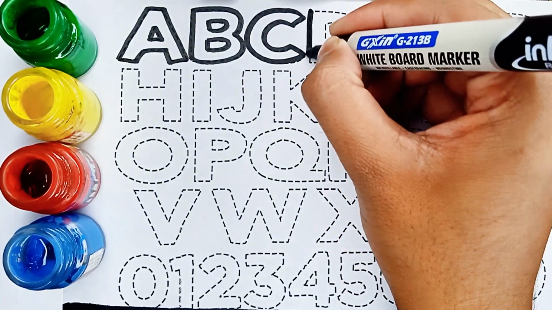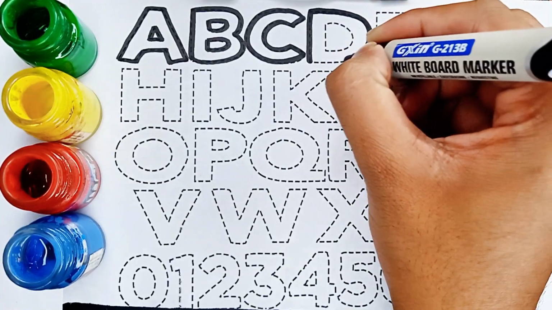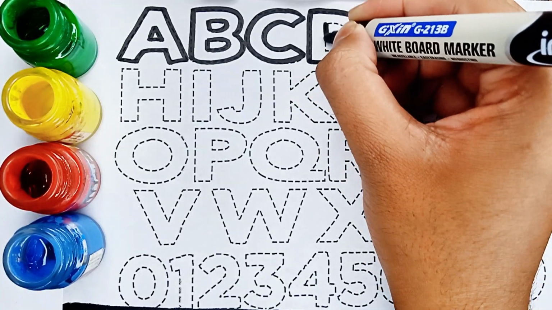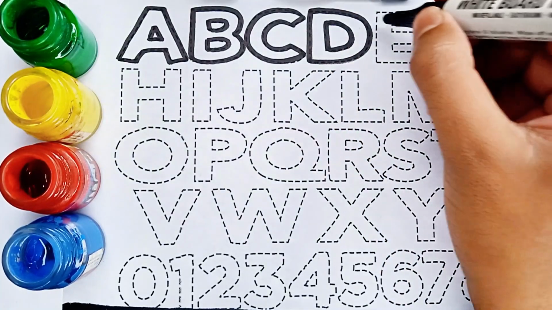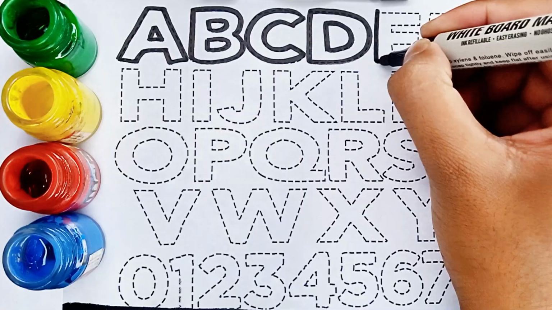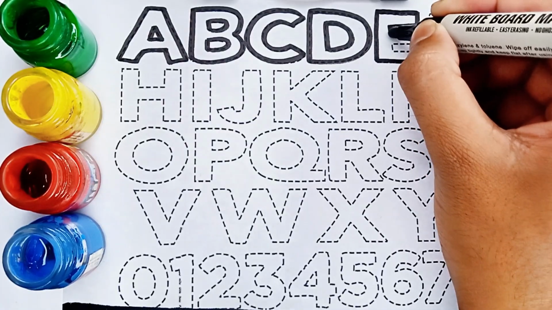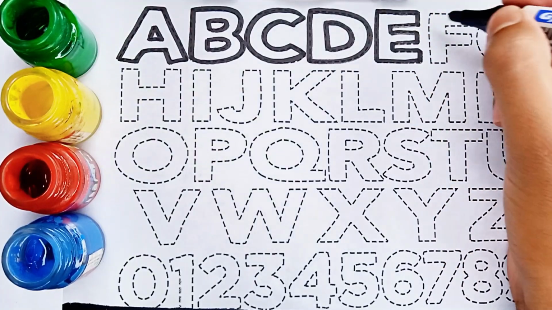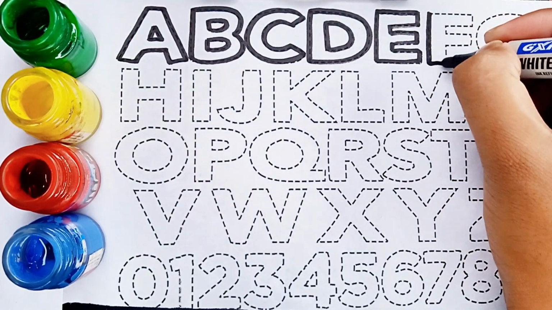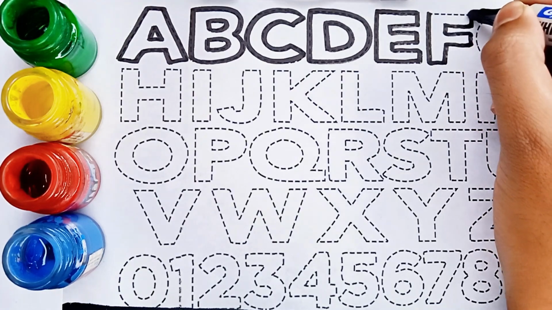Now I am drawing letter D. D is for dog. Now I am drawing letter E. E is for elephant. Now I am drawing letter F. F is for fish.